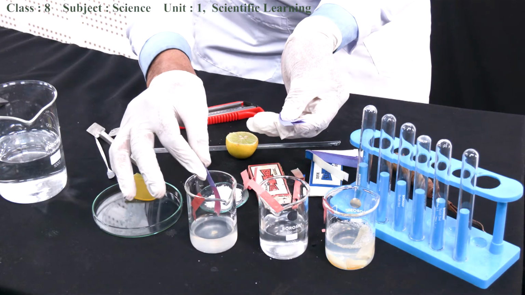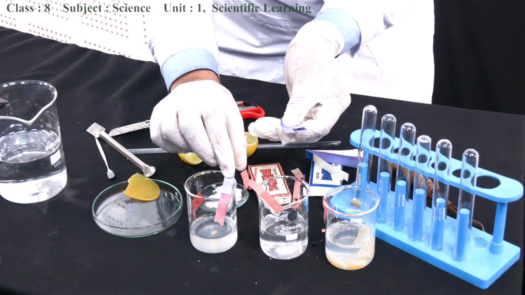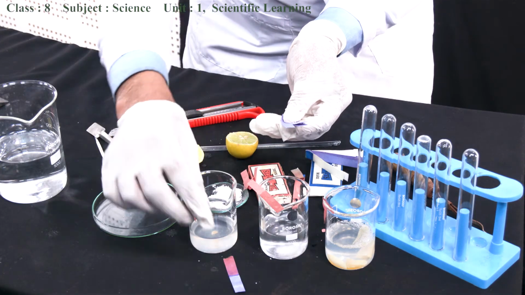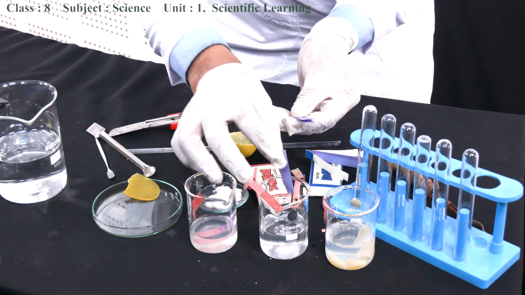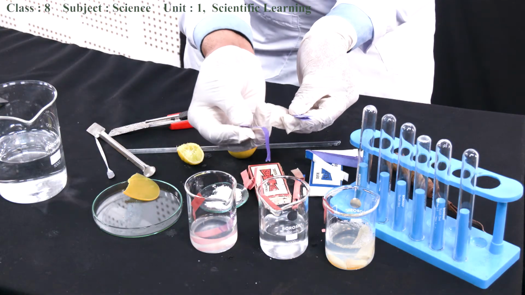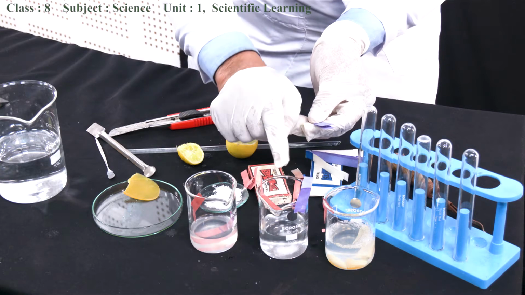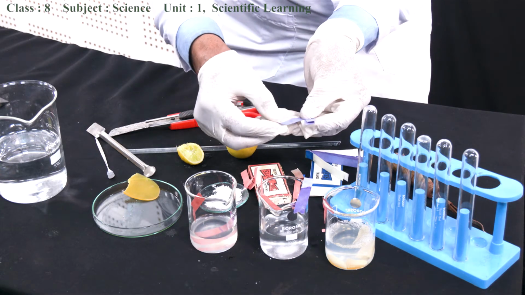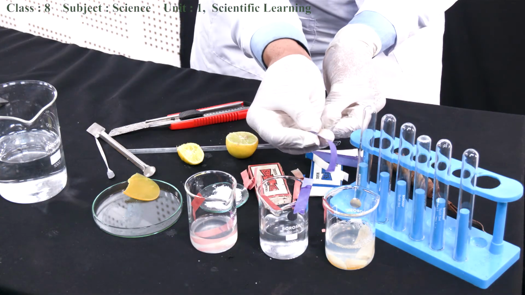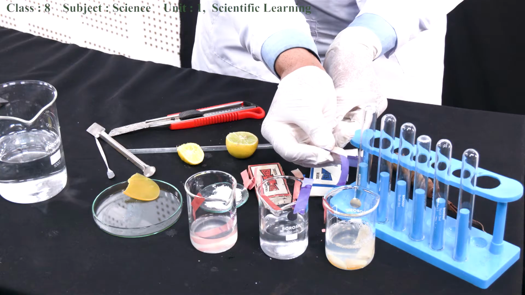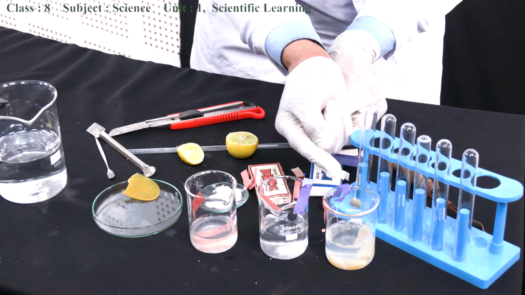What do we observe? Yes, blue litmus paper has changed into red color. Similarly, in the second solution, blue litmus paper has not changed any color in salt solution. In the third solution, this is soap water, soap solution, and blue litmus paper has no change in color.